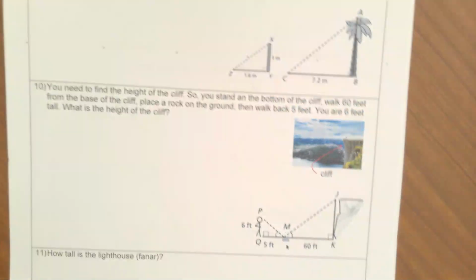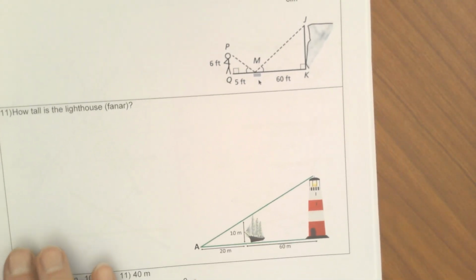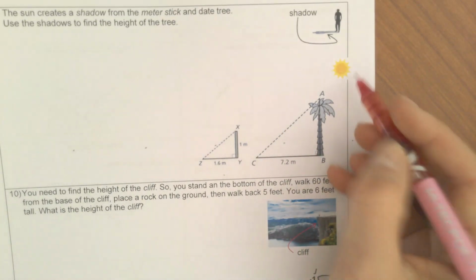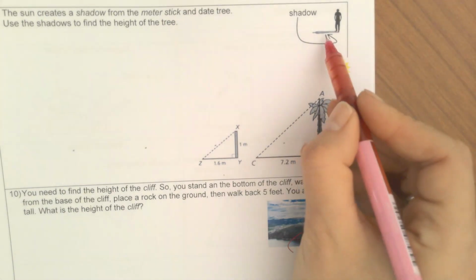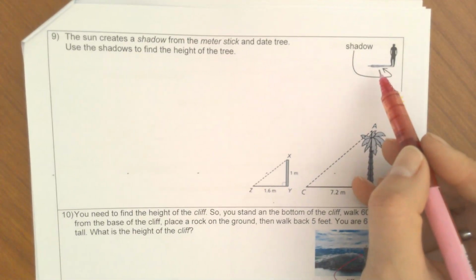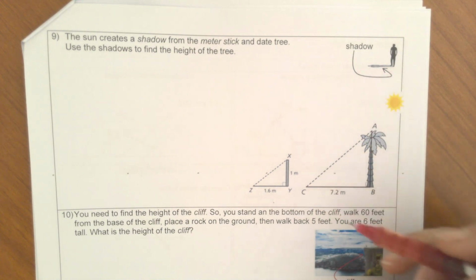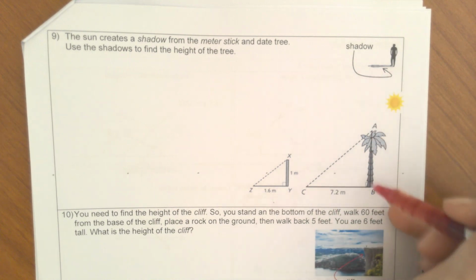Okay. Let's look at, we'll do number 9 and 10. So the sun creates a shadow. So here's a shadow. Can you see it? Sun creates a shadow. And a long time ago, this is how they used to measure the height of things.